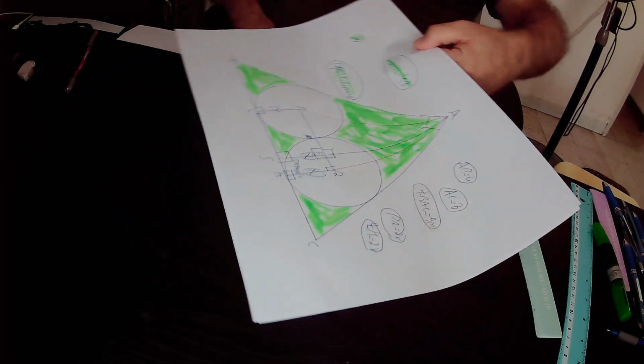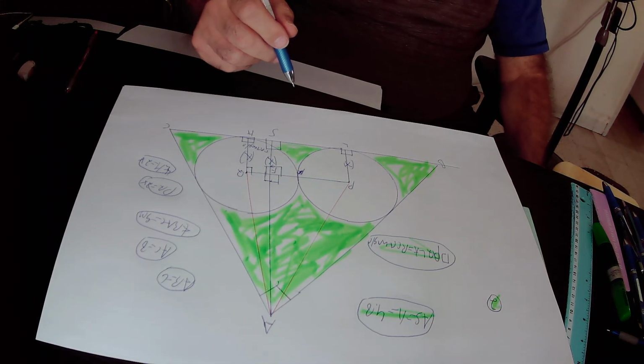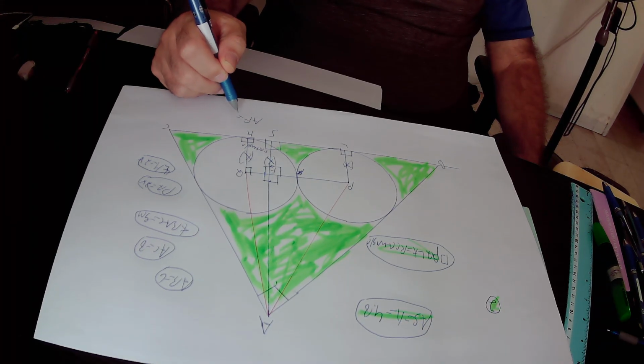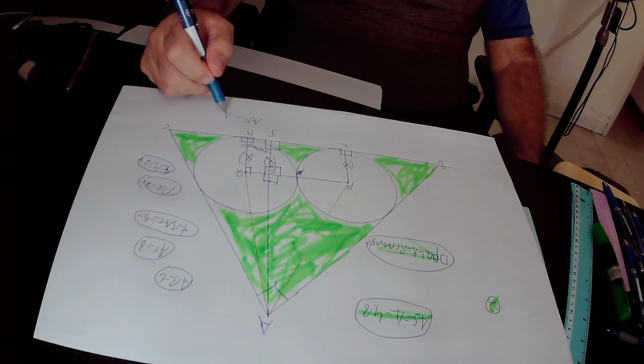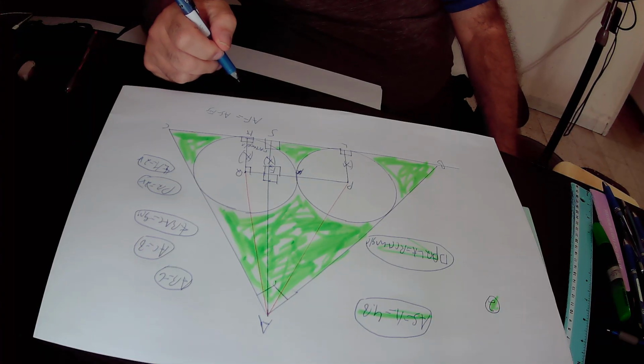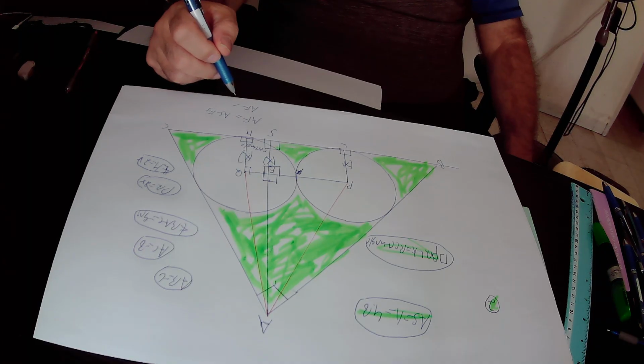So I know AF equals AS minus FS. So AF in total equals AS.